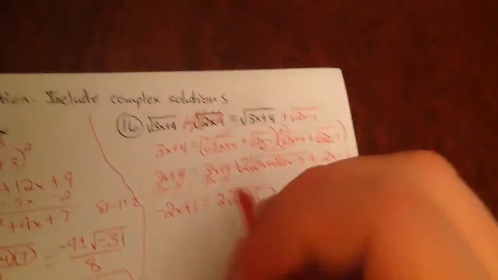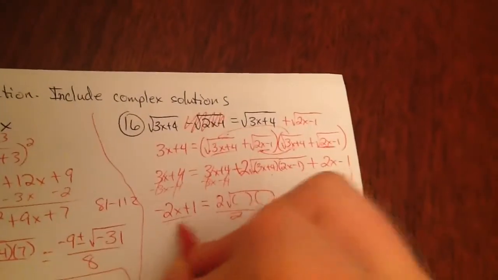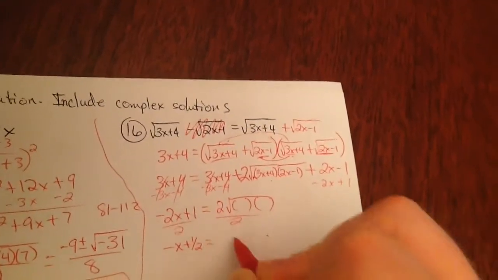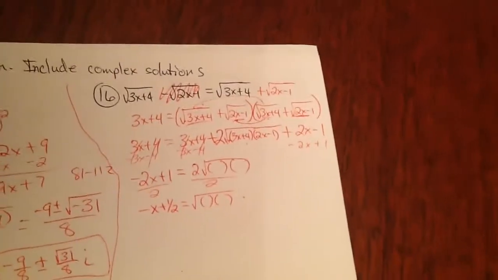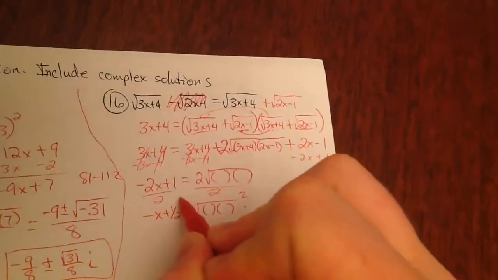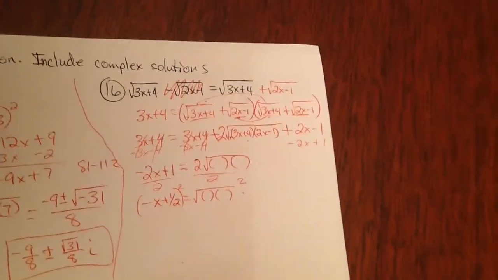You can divide by 2 now or square both sides now, it doesn't matter. I'll divide by 2 now. So I have negative x plus a half equals the square root of that stuff. Now I'll square both sides and the radical will go away. However, the ugliness won't.